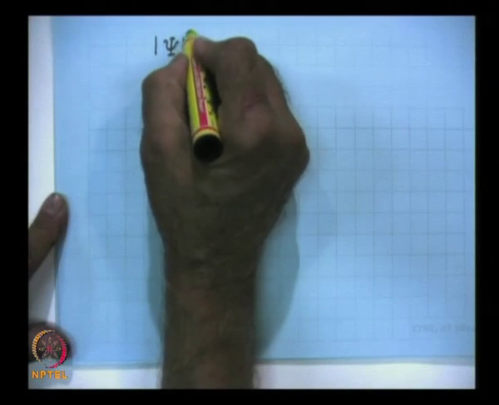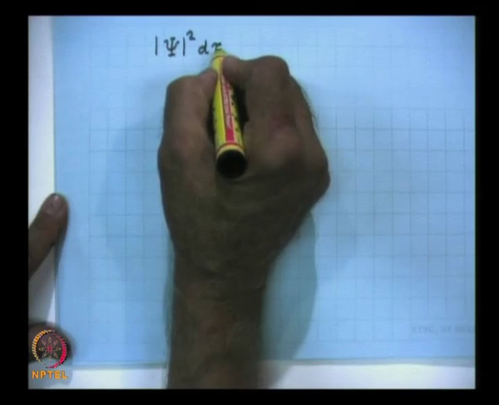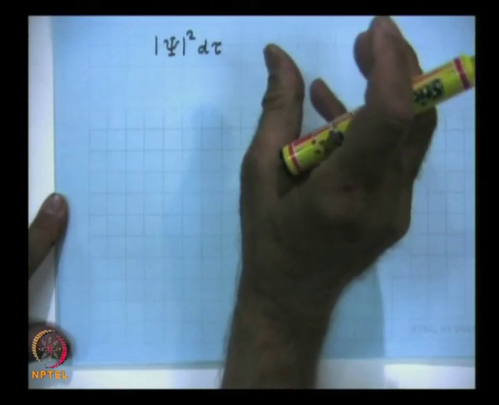In the last lecture, we obtained a physical interpretation of the wave function. The Schrodinger equation is written in terms of the wave function psi, and we derived an equation of continuity, from which we could interpret mod psi square d tau as the probability of finding the particle in the volume element d tau.